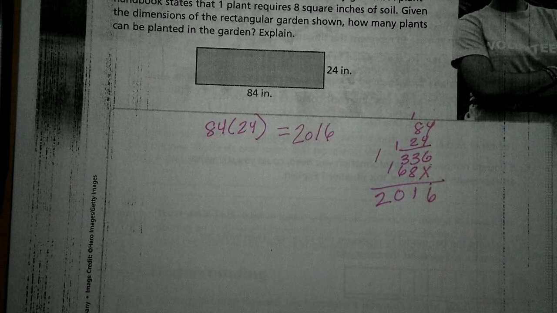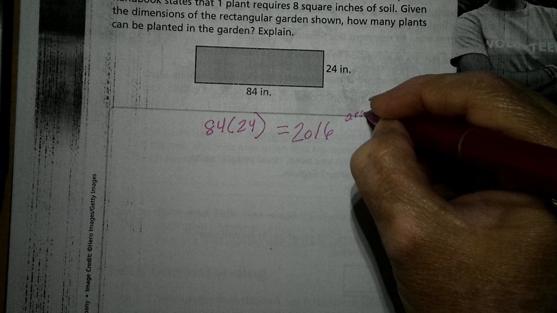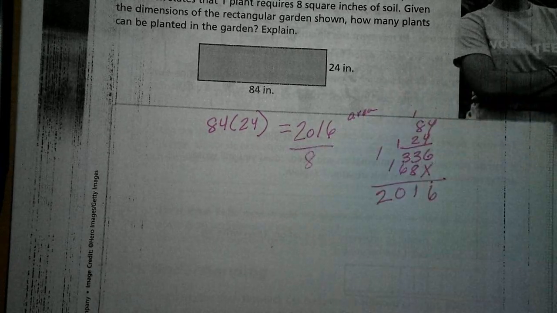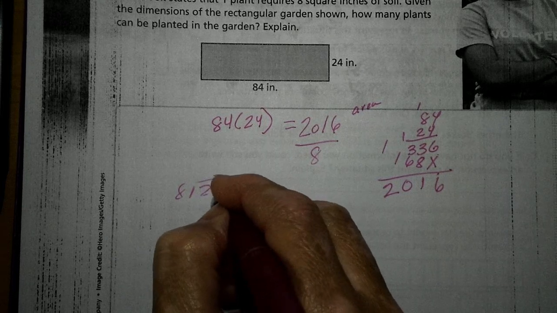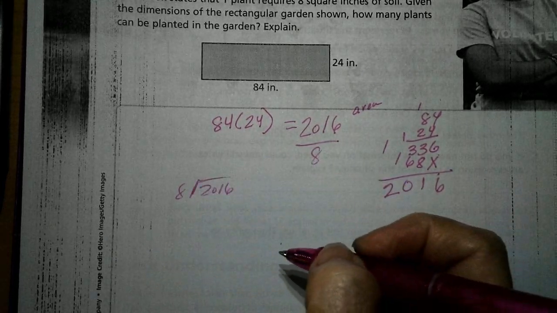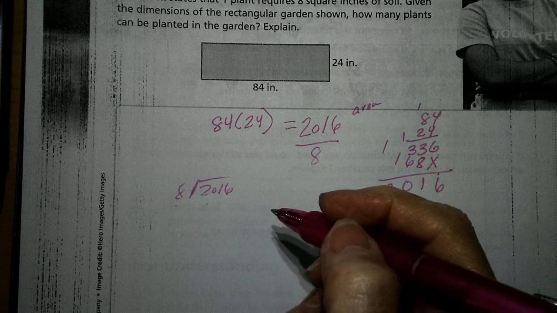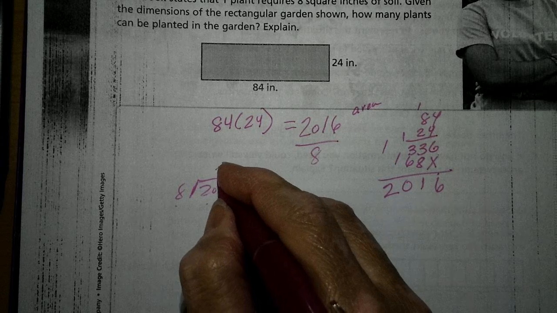We need to know how many plants I can get in that area. You need to divide 2016 by 8. Yep. Okay, so 8 into 2016. So 8 into 20 can go in 2 times.